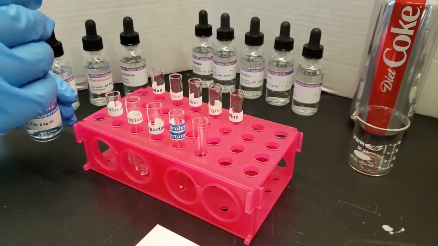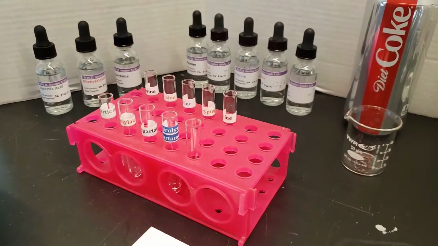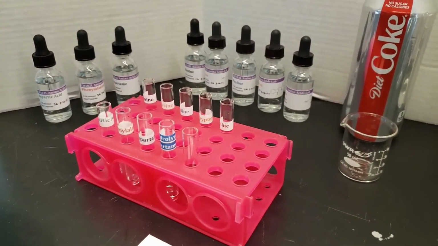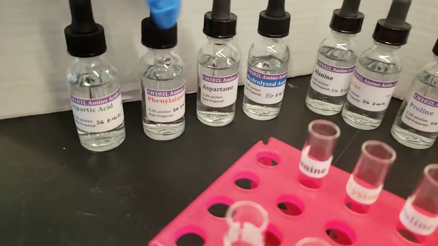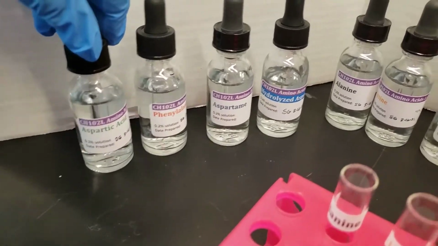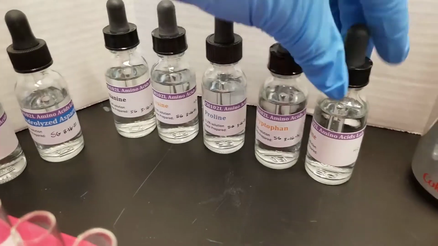Then in tube number 4 we have hydrolyzed aspartame, and this is aspartame that I've boiled in hydrochloric acid for a while to try to break up the molecule and see if we can identify its individual components. Here's a final look at each of our samples, and our last tube we're going to put some Diet Coke in.